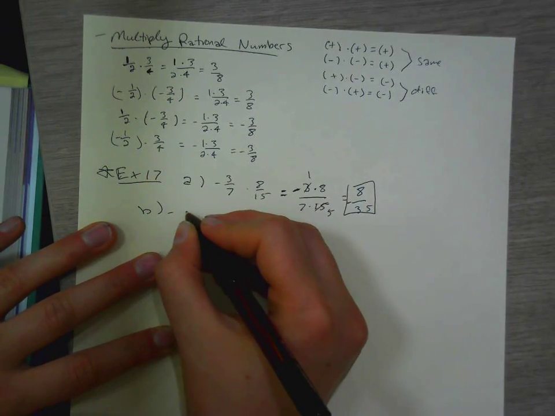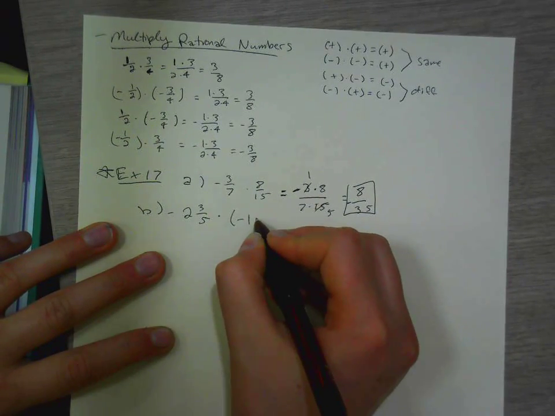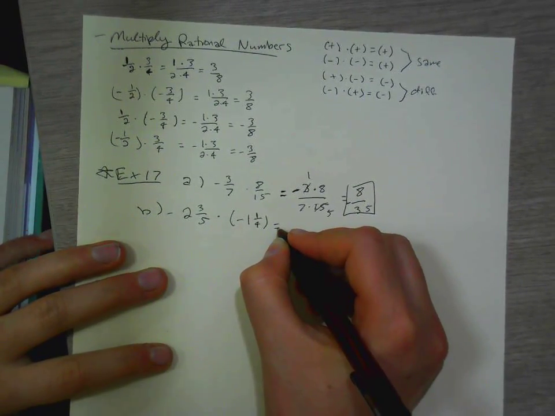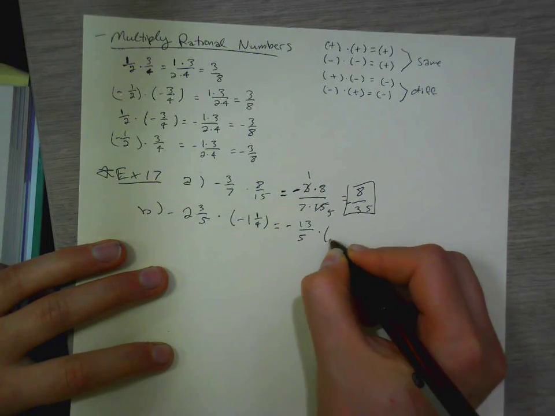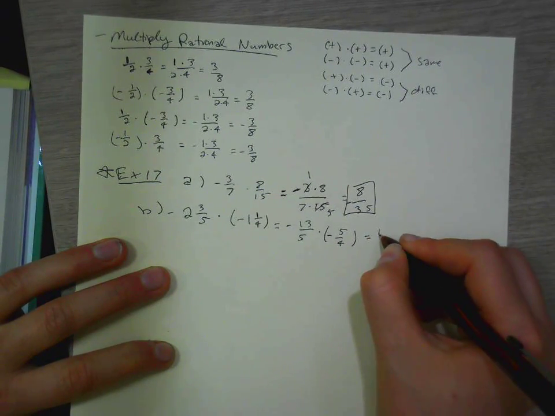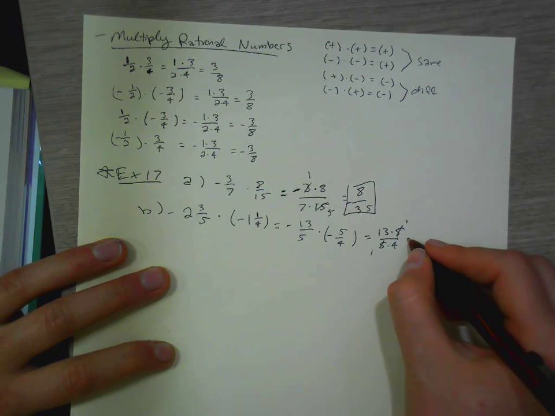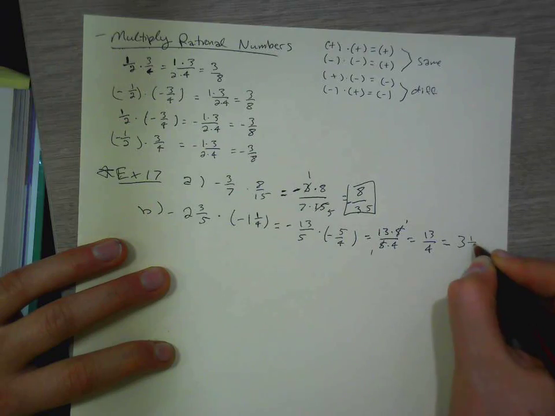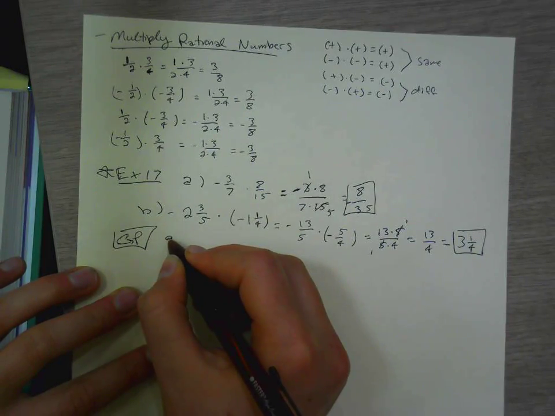B, negative 2 3/5 times negative 1 1/4. And here we are going to put them into improper fractions, so negative 13 over 5 times negative 5 over 4. Notice they're both negative, so our answer is going to be positive. So we can write 13 times 5 over 5 times 4. Cross that out to get 1. We divide those both by 5. Our answer is going to be 13 over 4. Write it as a mixed number, 3 and 1/4. Try this on your own. Guided practice 9 and 10.